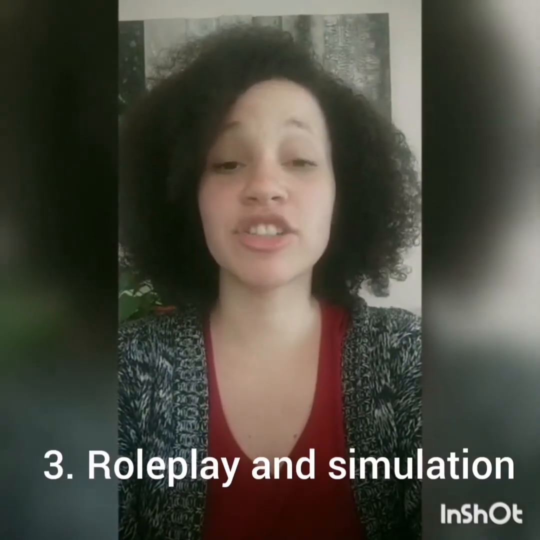And lastly is role play and simulations. I believe that this method would be easiest for the learners to grasp, as they are already accustomed to playing pretend games. The only difference with this method is that we as teachers are the ones that are setting up the scene, which are them in characters and the situation being simulated.